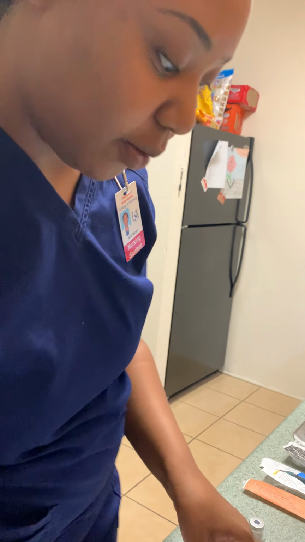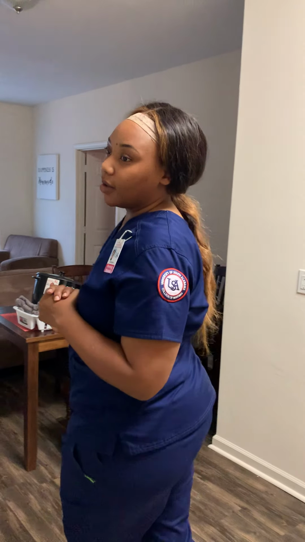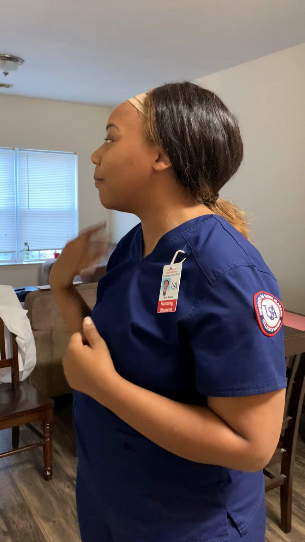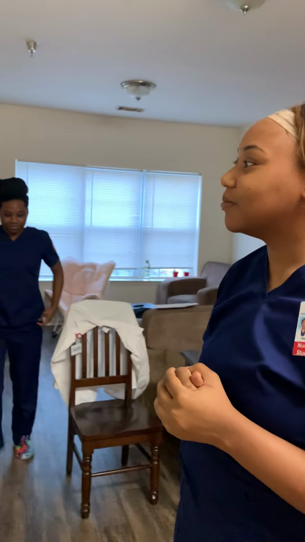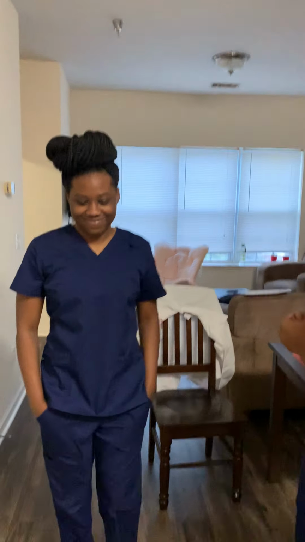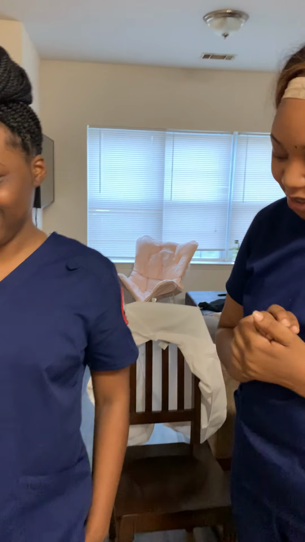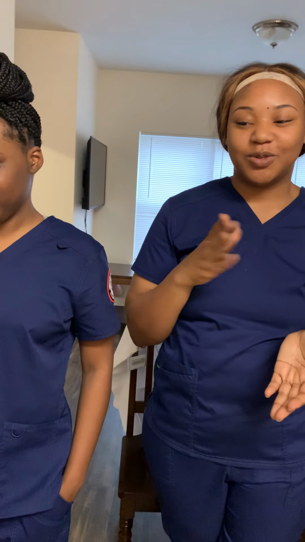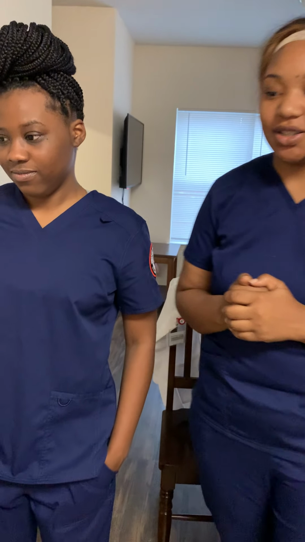All right, next I will go on to show my injection sites on my volunteer. So I have my volunteer here, and I will be giving my dose of heparin subcutaneously.